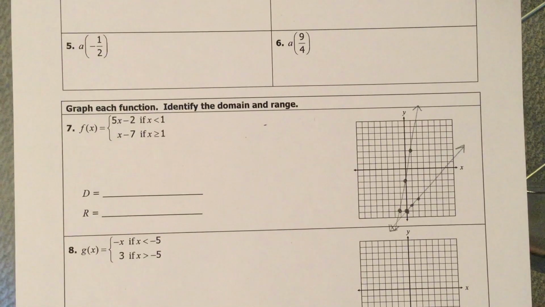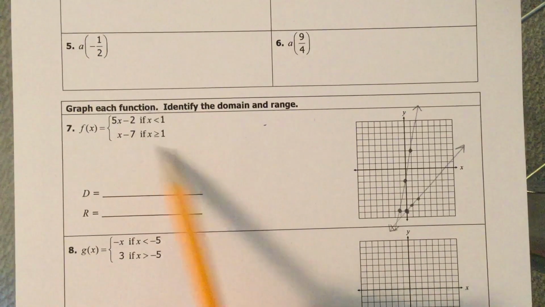So now once you have the sketches, and this is stuff we did in a previous chapter, once we have the sketches, now we're going to pay attention to this domain.